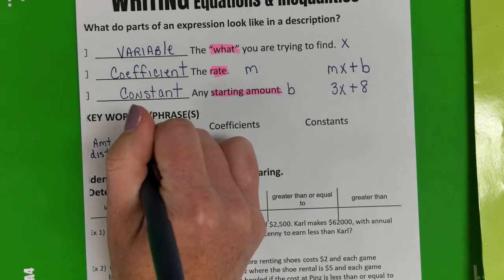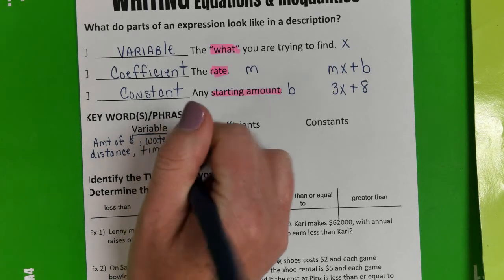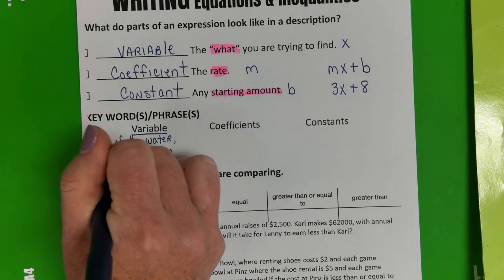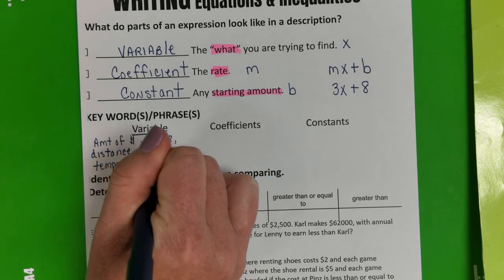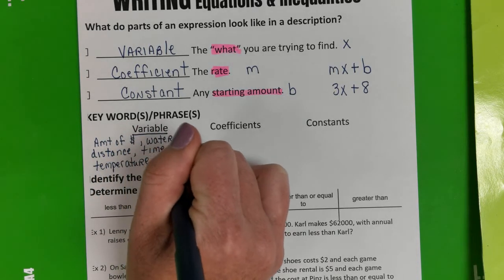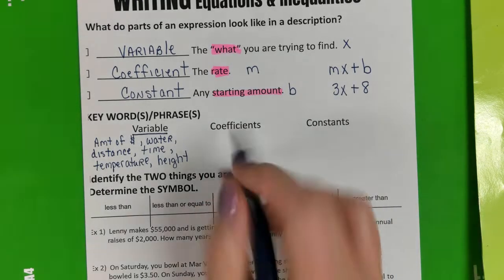It could be a time, how long or how many months. It could be temperature. It could represent height.